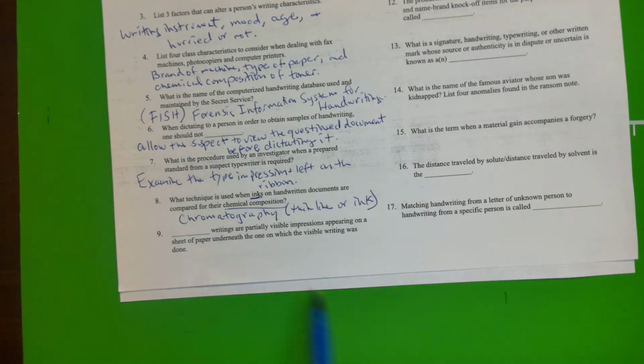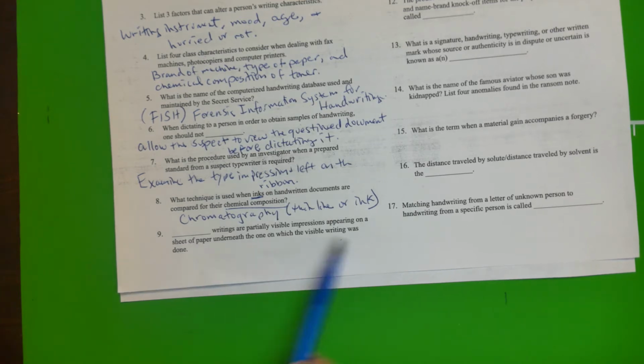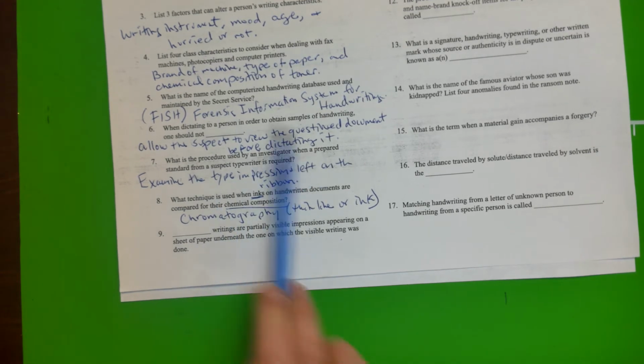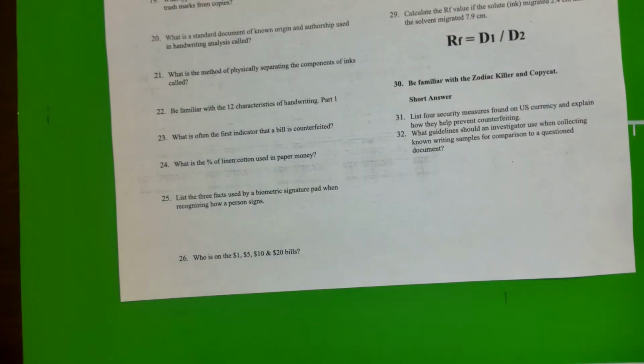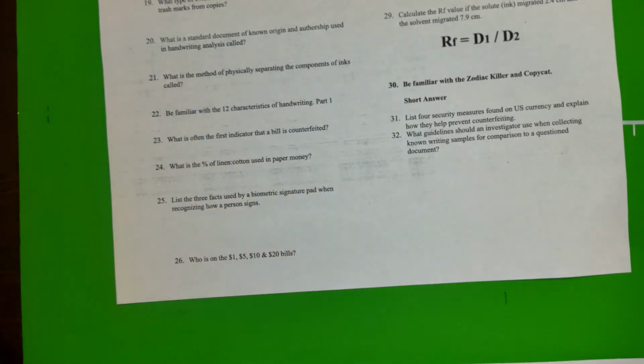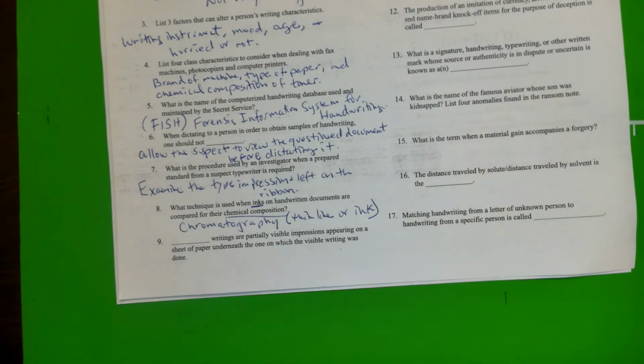This is writings that are partially visible impressions appearing on a sheet of paper underneath the one on which the visible writing was done. So everything that I write here will leave an impression on the other paper. So if I use a pencil and scribble through this, it will show the impression of what I wrote in here. Okay, so those are called indented writings.